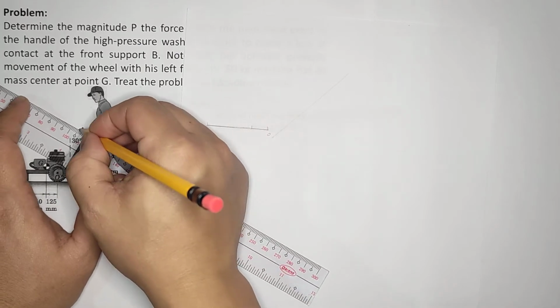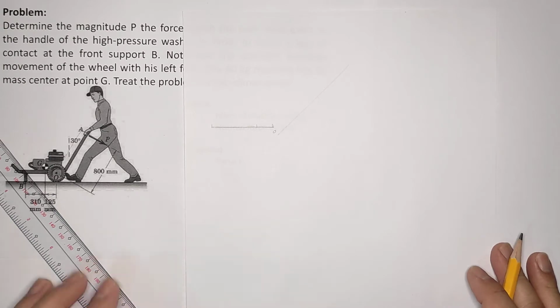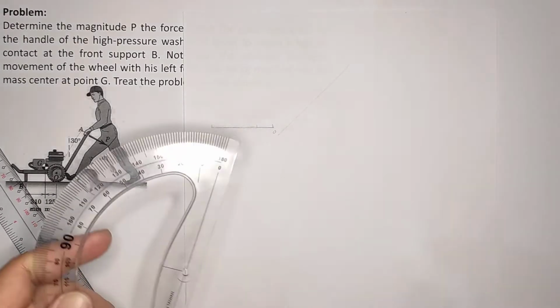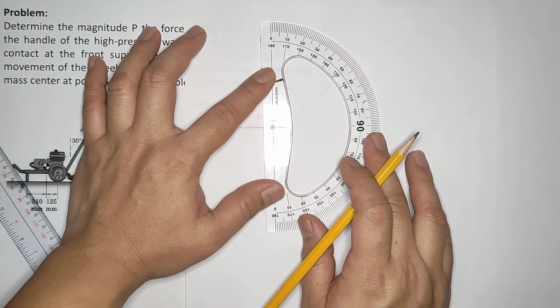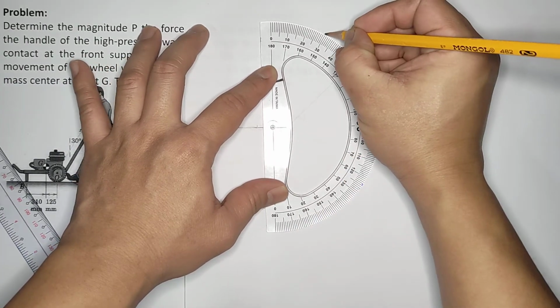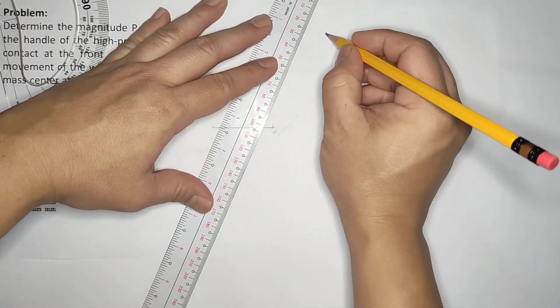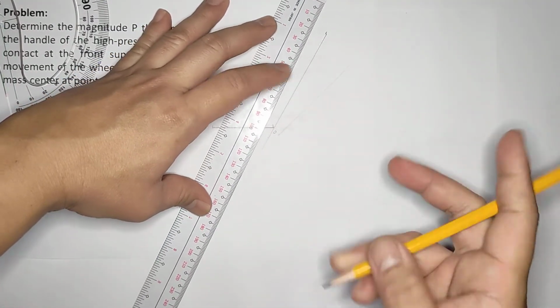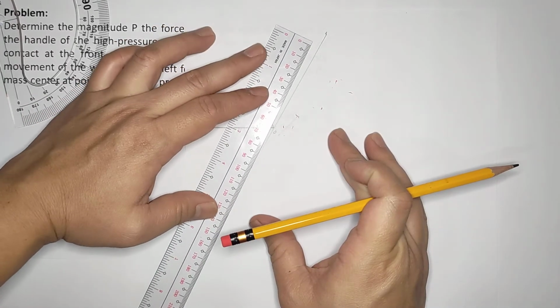So from here, if you draw this one, that is 800 mm. So we will just draw a 30 degrees. So it's there. We'll just erase this one. Then you have 80.